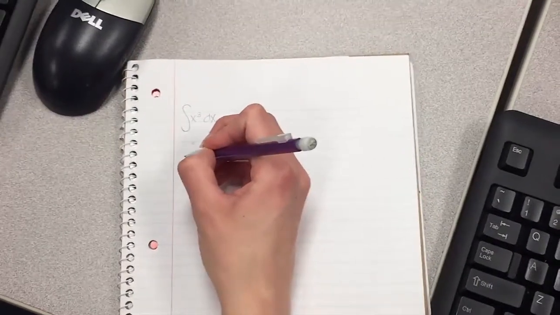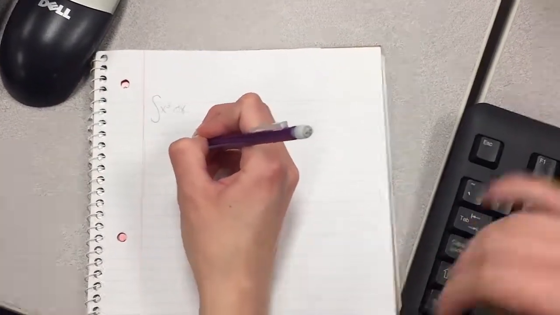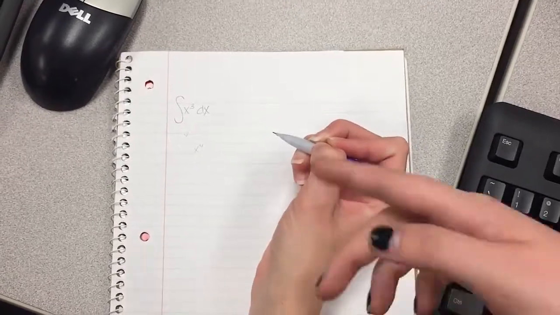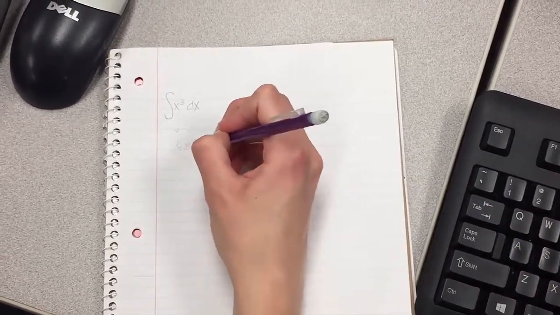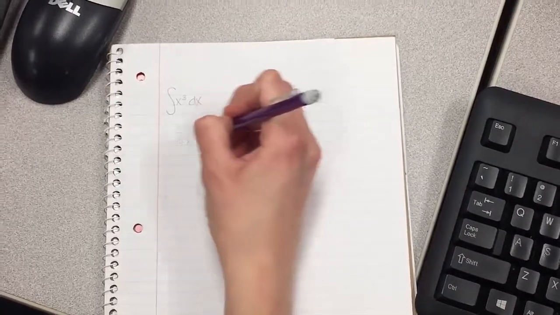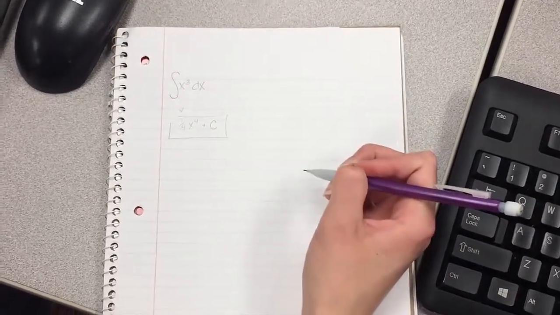So what you're going to do is bring the power up by 1, and then to cancel out, so you have 1, you're going to have to put a 1/4 in front of it. And since it's an indefinite integral, you'd have to have a plus C. And that's how you solve the integral the right way.